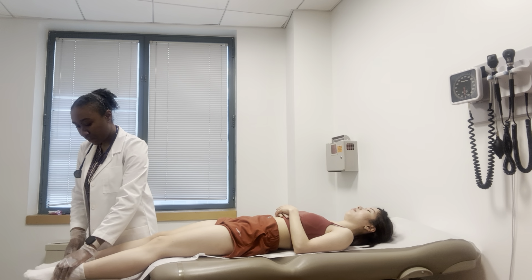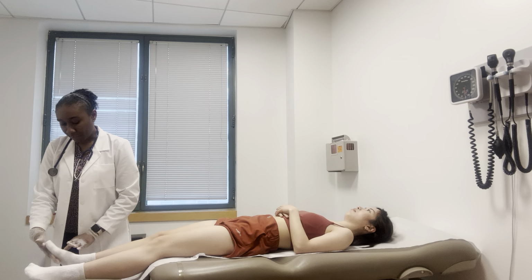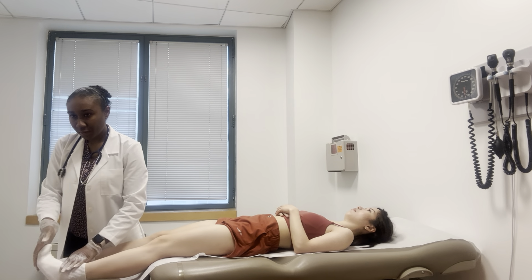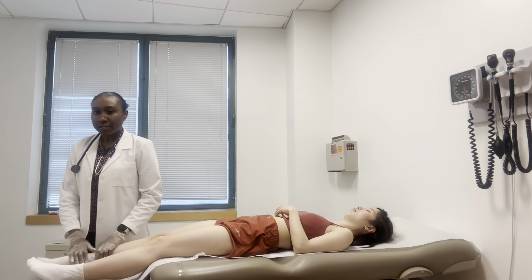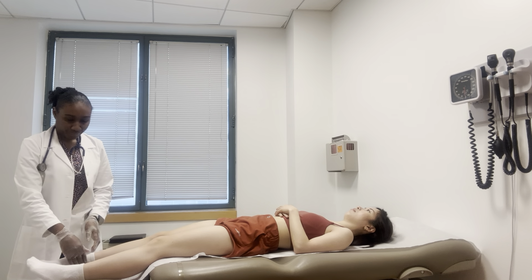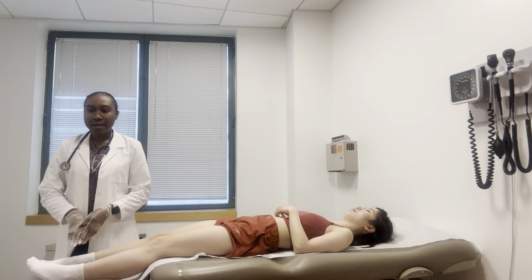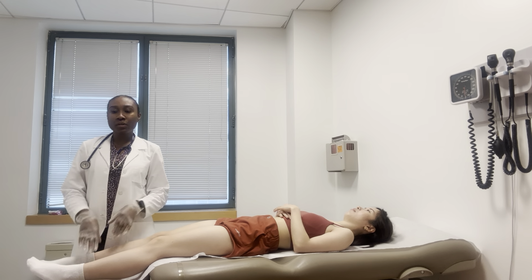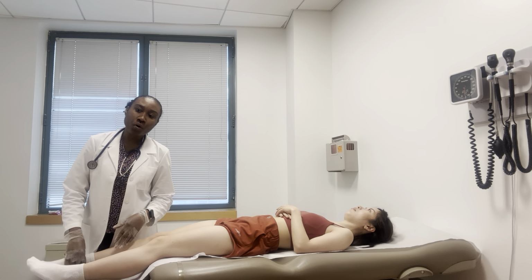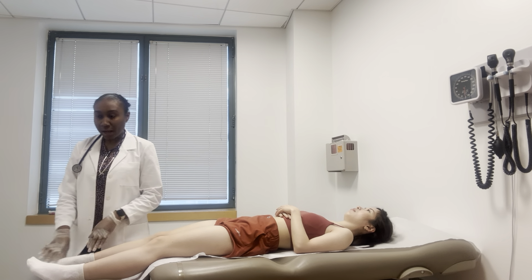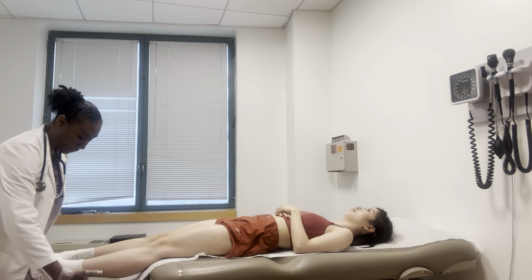No crepitus felt. Okay, you're gonna push on my hand. Great. Push down. Okay, push up. Great. Push up. All right, great. So for their ankles and joints, there was no masses felt, there was no tenderness, there was no crepitus, and patient was able to do full range of motion to her ankle and to her feet.